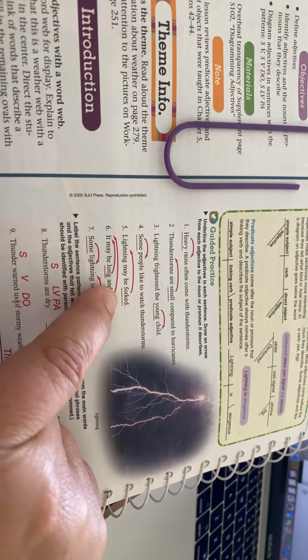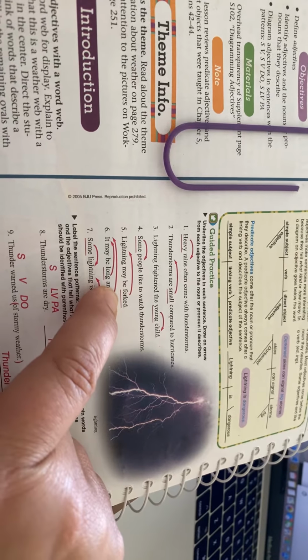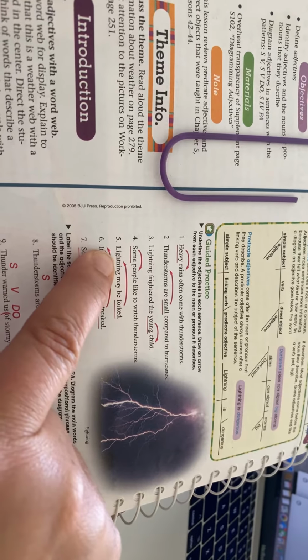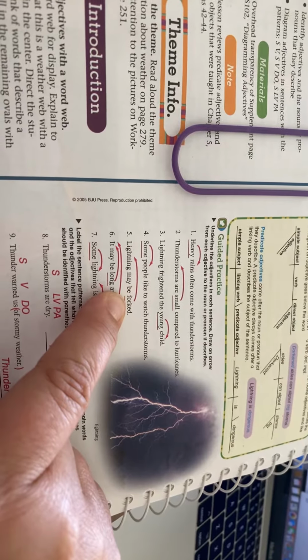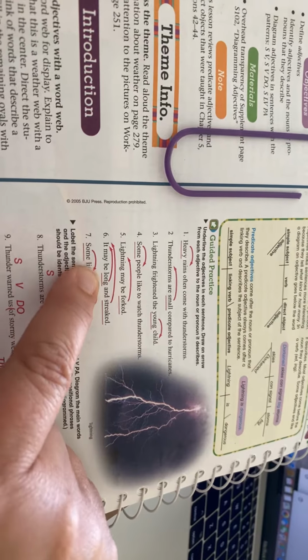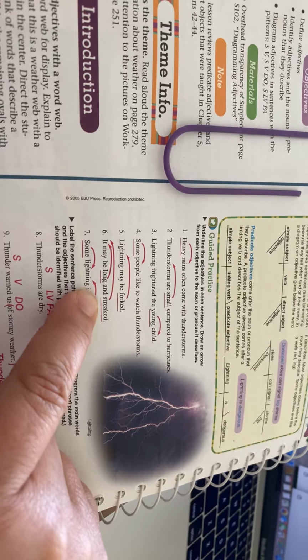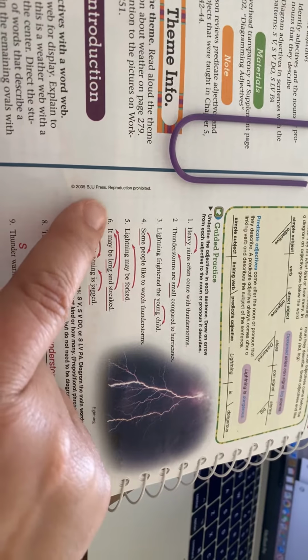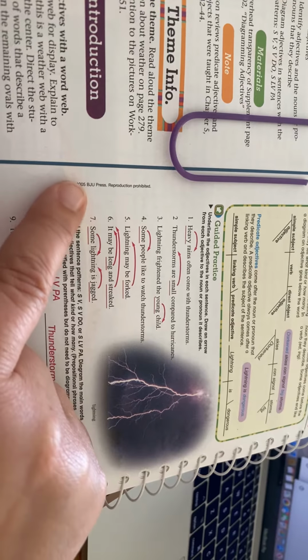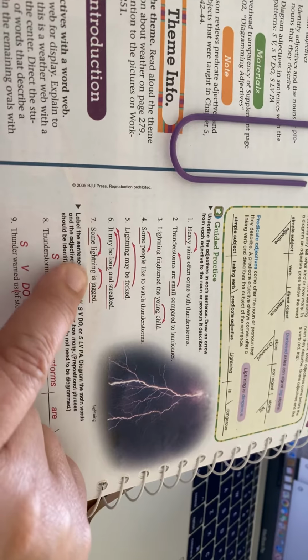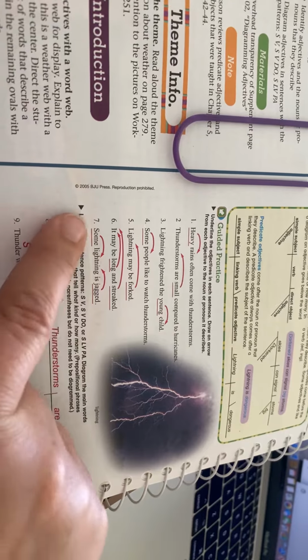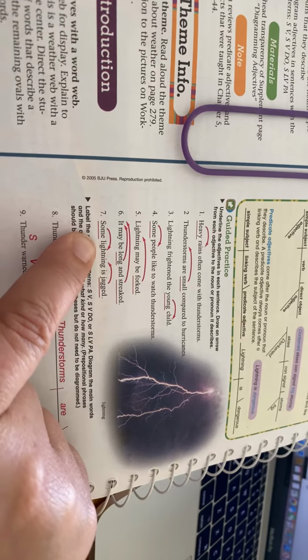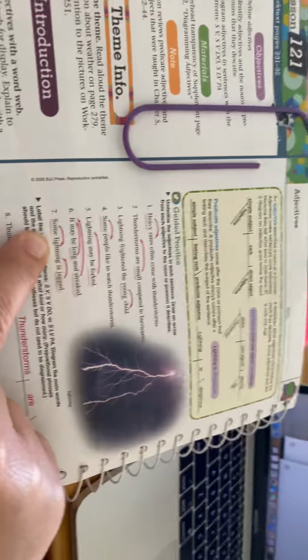Lightning may be forked. Forked, a lot of times you might think, oh, that sounds like a verb because it has an ed, but it's describing what the lightning looks like. So forked is an adjective. In number 6, there's 2 adjectives, so obviously you can have more than one adjective in a sentence. Long and streaked are describing it, and in this sentence, it is referring to the lightning. And 7, some lightning is jagged. So we have 2 adjectives, one in the beginning and one at the end, but they're both talking about the lightning. So if you're asking yourself, how do I know what an adjective is?